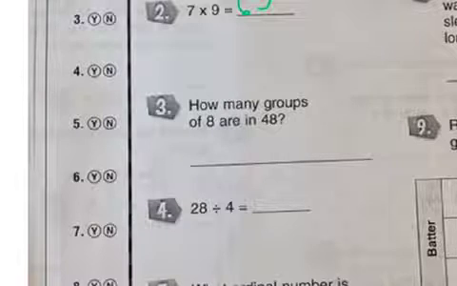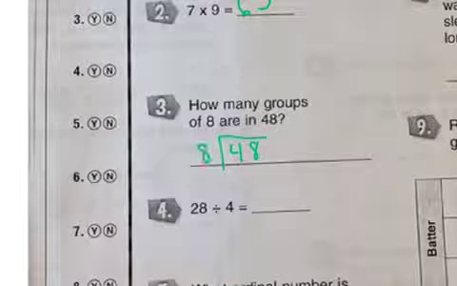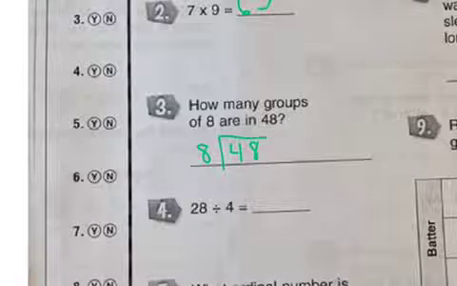How many groups of 8 are in 48? So we have to think about how we want to set this problem up. How many groups of 8 are in 48? That implies to me that I'm going to have to divide. So I'm going to have to do 48 divided by 8. Now remember, division is the opposite of multiplication. So I can ask myself, what times 8 equals 48? And I know that 6 times 8 equals 48.